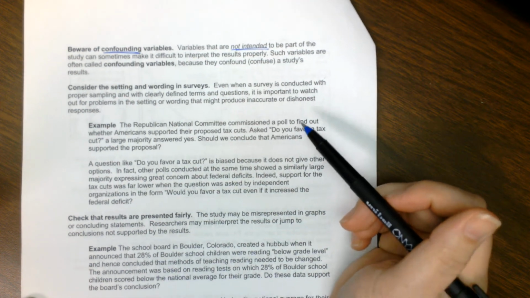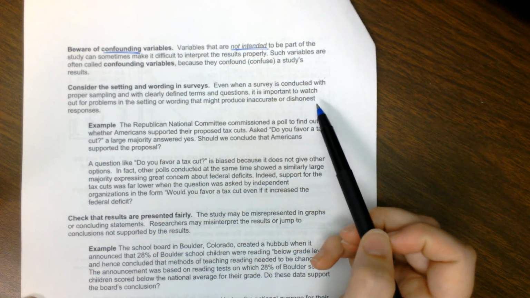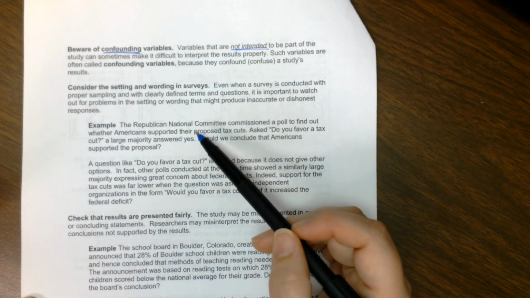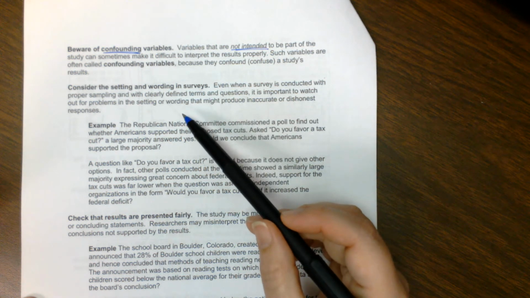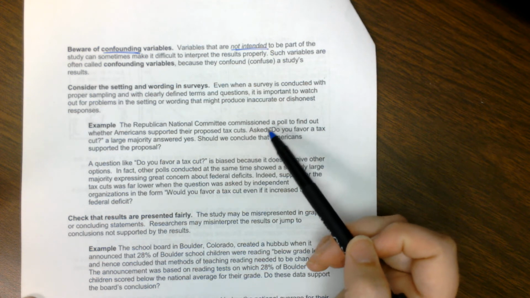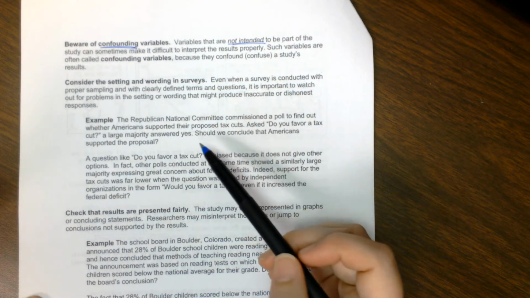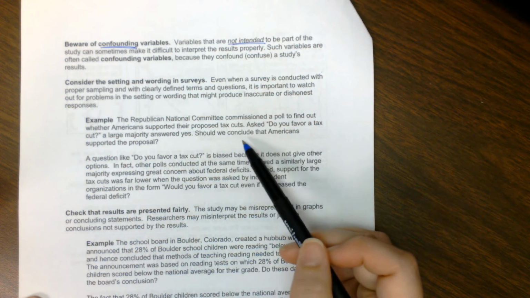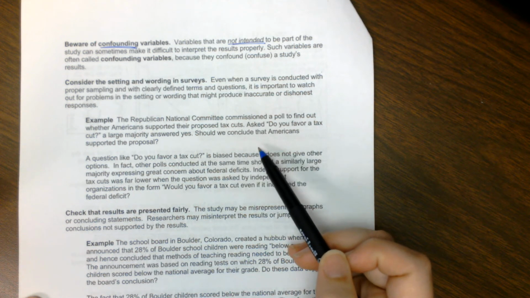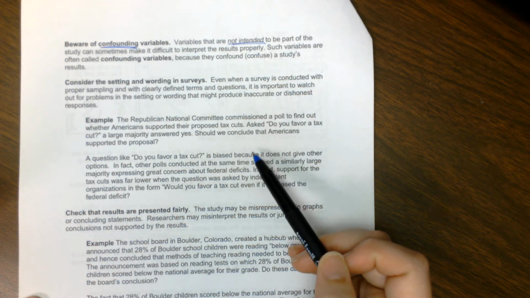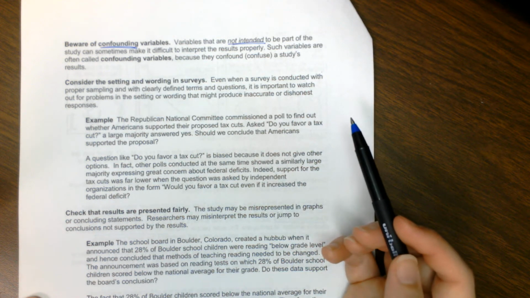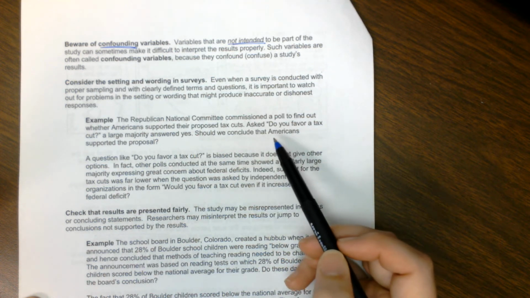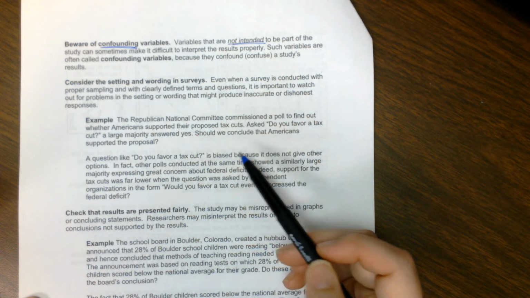Okay, so surveys. Even when a survey is conducted with proper sampling and with clearly defined terms and questions, it's important to watch out for problems in the setting or wording that might produce inaccurate or dishonest responses. For example, the Republican National Committee commissioned a poll to find out whether Americans supported the proposed tax cuts. They asked, do you favor a tax cut? Well, if you're only asked that, then yeah, most people are going to say yes because they want to save money, right? So should we conclude that Americans supported the proposal?